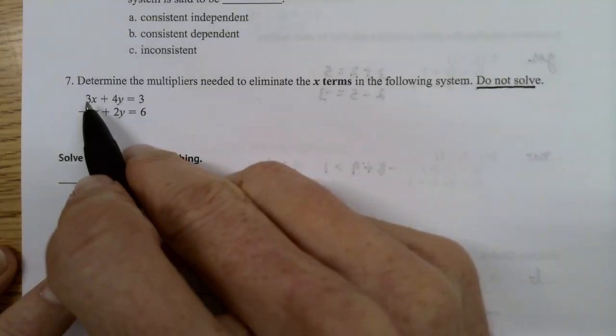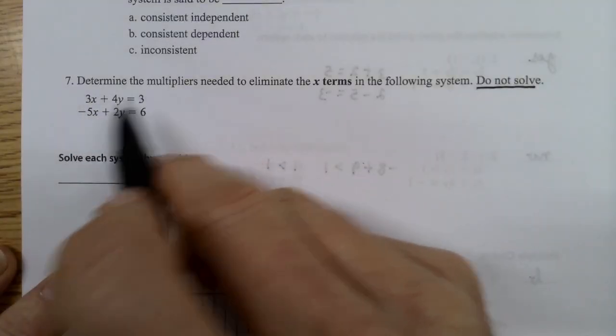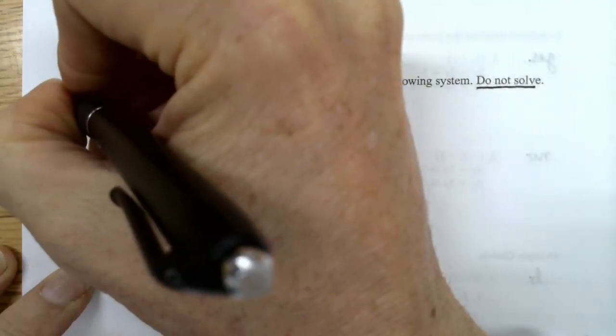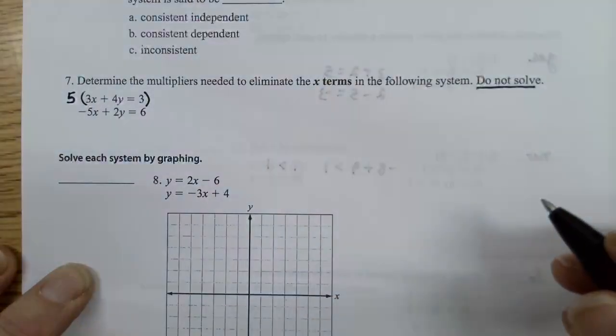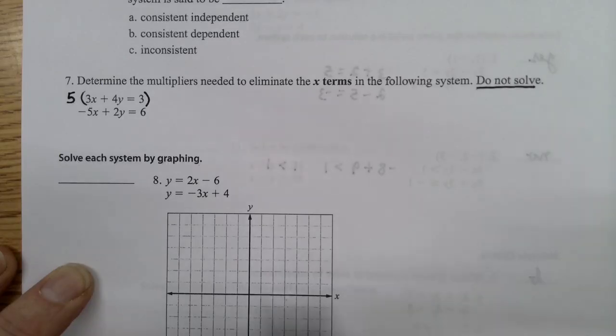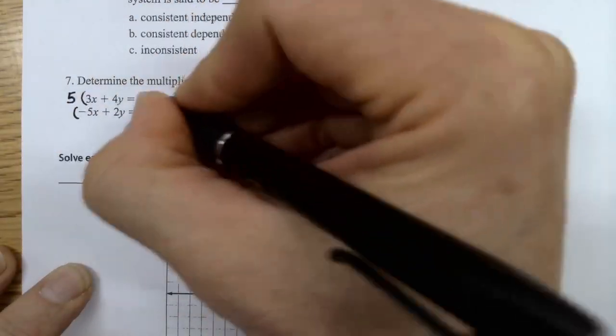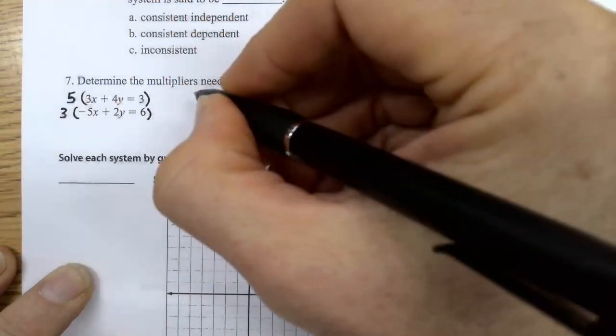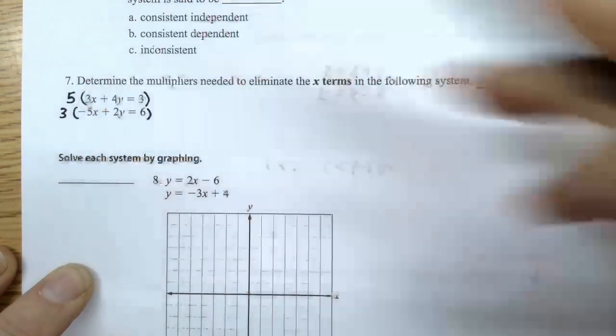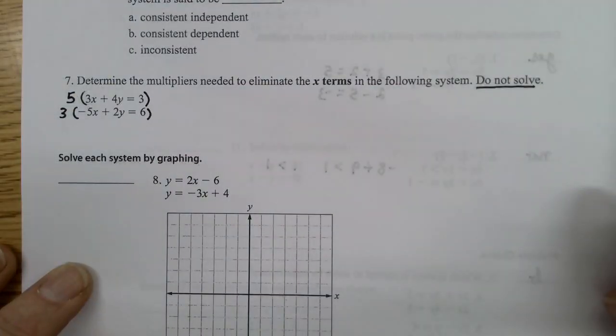So what do I multiply the top one by to get 15? Well, I multiply by 5. And then on the bottom here, what do I multiply to get 15? I'm going to multiply by 3. So I'm going to do the top equation times 5, bottom equation times 3.